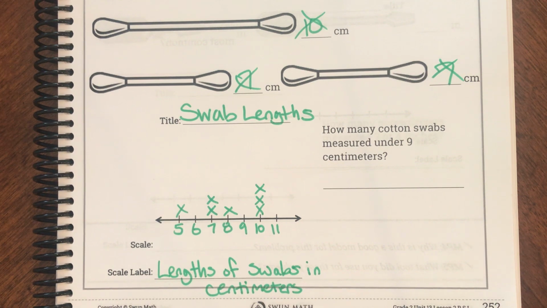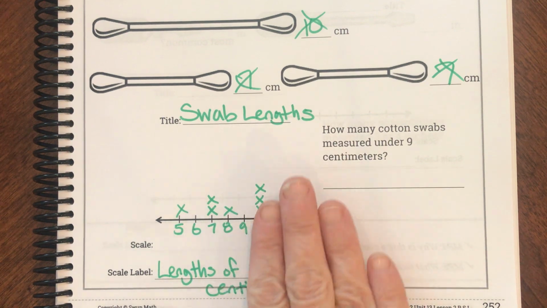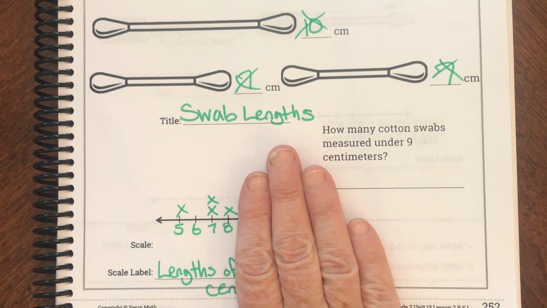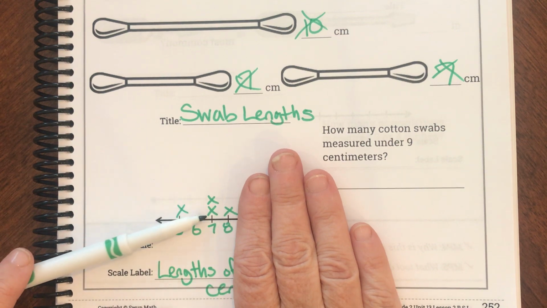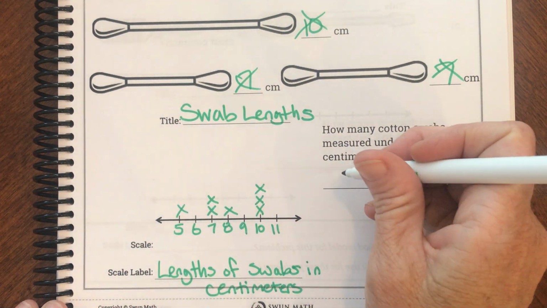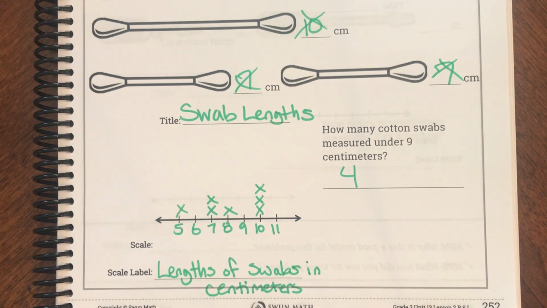So let's read our question. How many cotton swabs measured under 9 centimeters? Under means less than or smaller than. So they want to know what's under 9. So I'm going to cross off anything that's not under 9. And how many were there? 1, 2, 3, 4. So we could say 4 swabs measured under 9. Okay, let's try another one together.